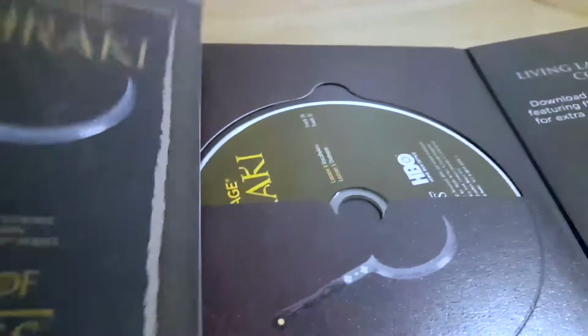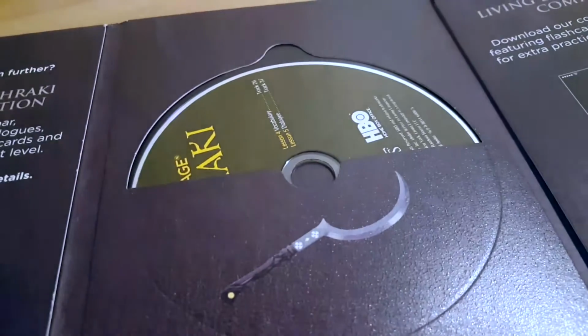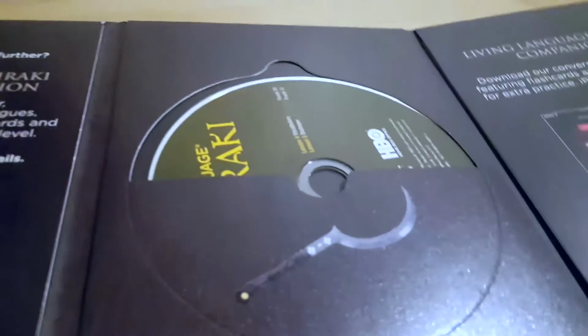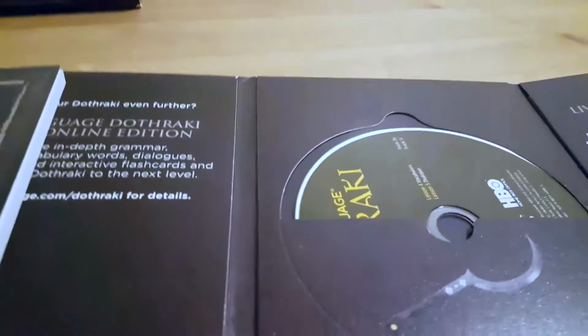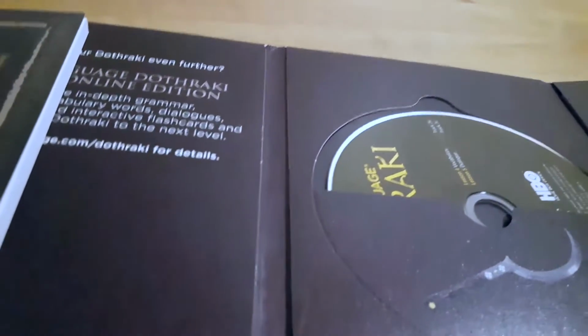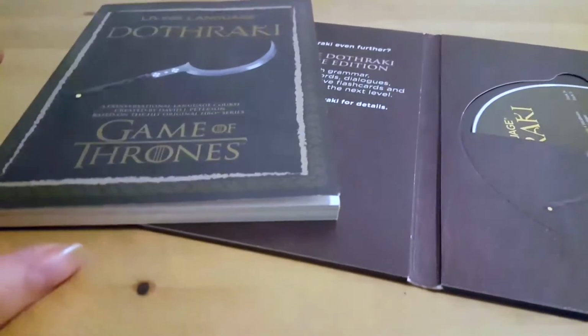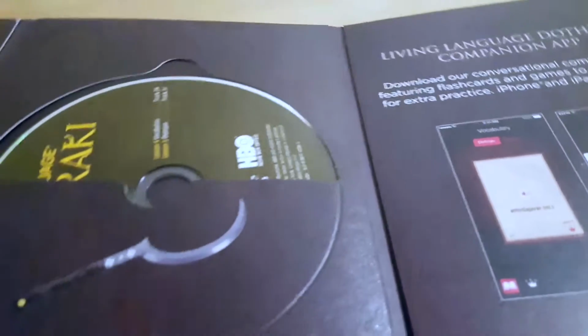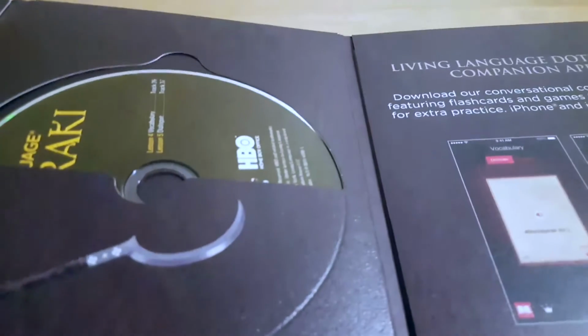So I love that it comes with a book with phrases and how to pronounce things, as well as a CD-ROM. I think that is so cool, and it really allows you to go into depth. It's really important to listen to a language at the same time as you learn it, so you know how you're pronouncing things and hearing it. I always find that to be very interesting. I'm very passionate about linguistics, so all of this is very exciting to me. There's also an app for Dothraki if you want to check that out as well.